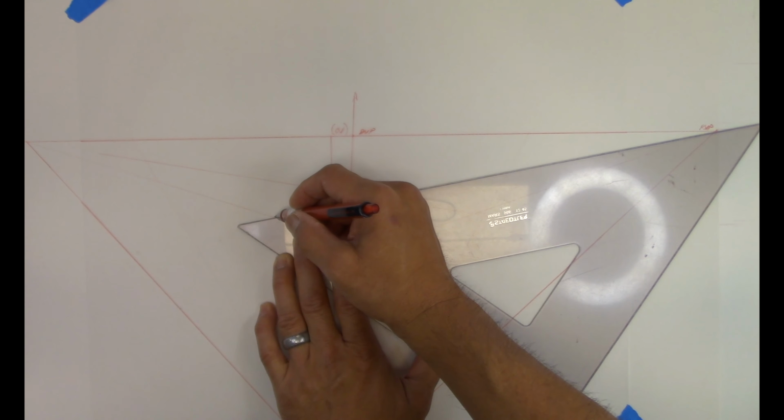So again, you guys know how to do these basic 2-point perspective planes. You pick a point, draw a line converging to both vanishing points, decide its depth on both sides, and then draw lines converging to both vanishing points.